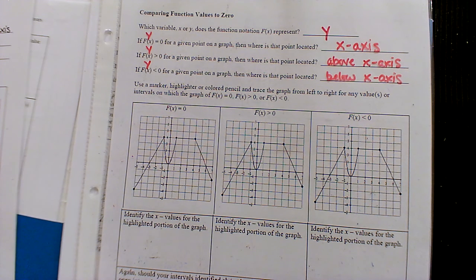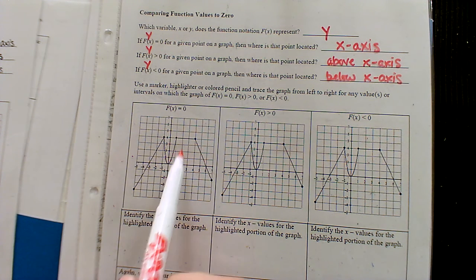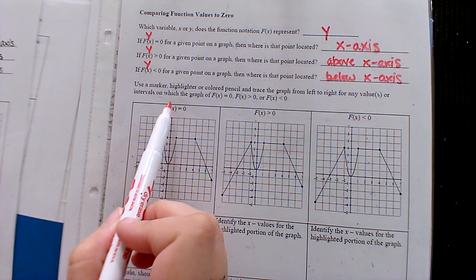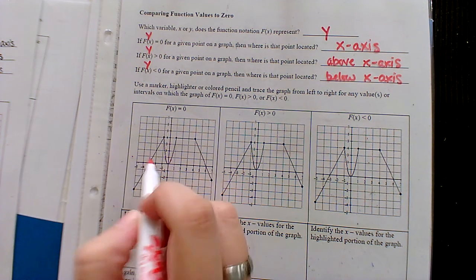All right, so now that we know what this notation means, very similar to the increasing, decreasing, and constant, let's go ahead and sketch or label on these graphs where those characteristics occur. So for this first one, we want a y value that's exactly 0. That means our graph is exactly on the x-axis.